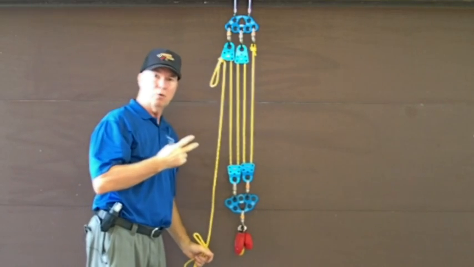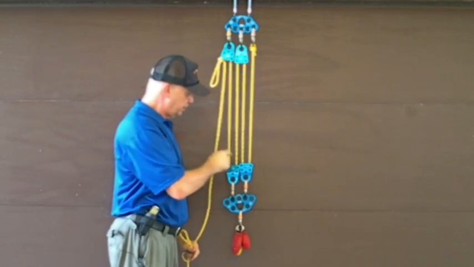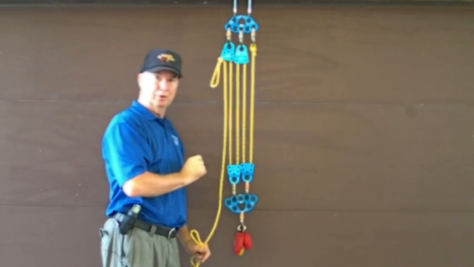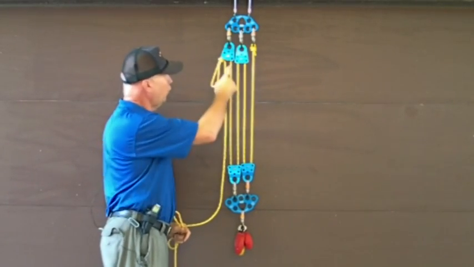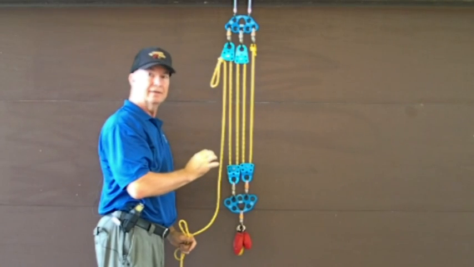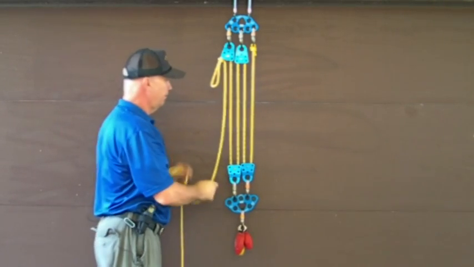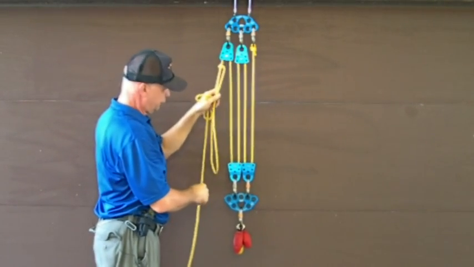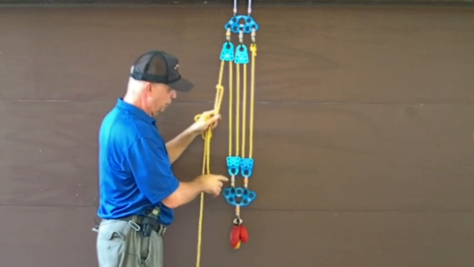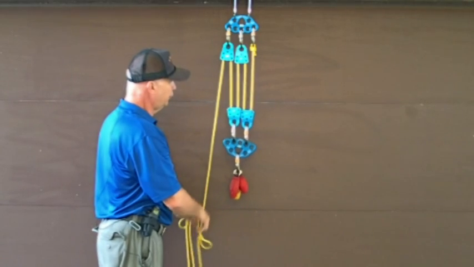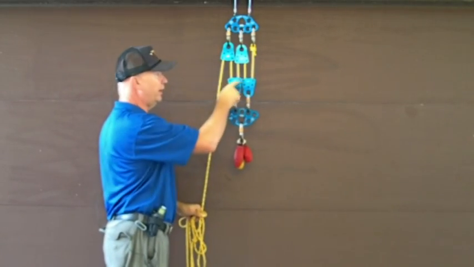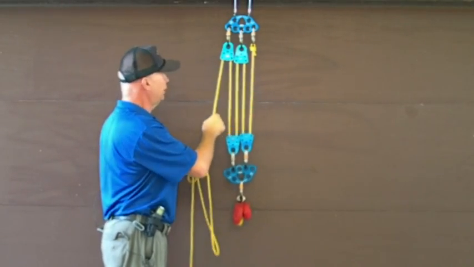But there's a second qualification, and this is what separates this one from the previous one we looked at. The moving pulleys have to move toward the anchor at the same rate of speed. Let's see if that's true. Well, now we've got a little offset going on here, but as you see, these two pulleys move together, and they do in fact move up at the very same speed.